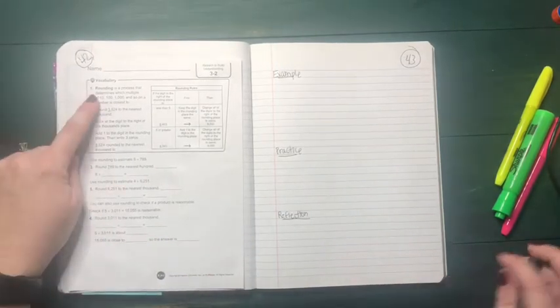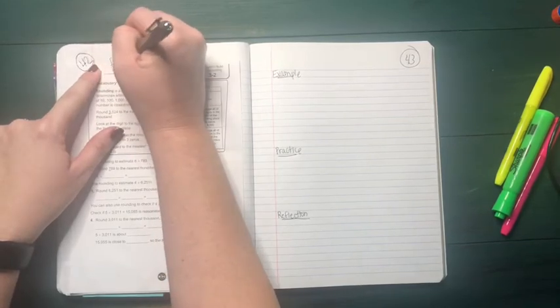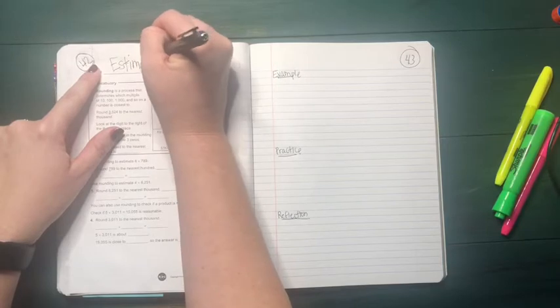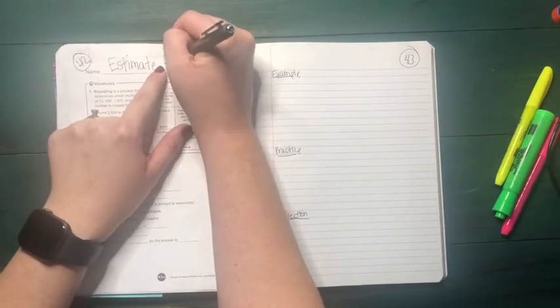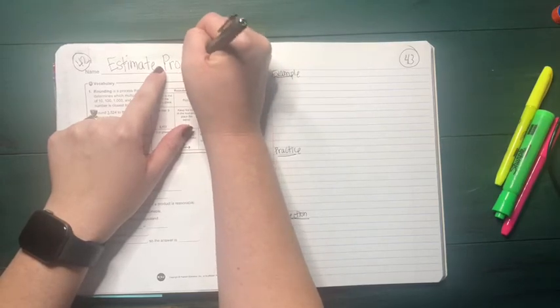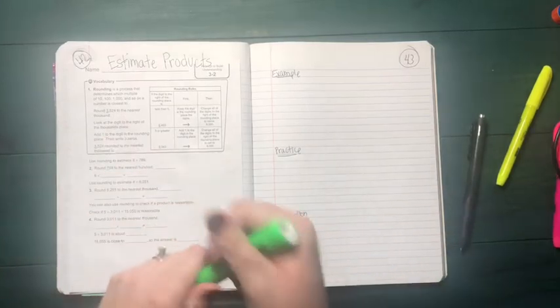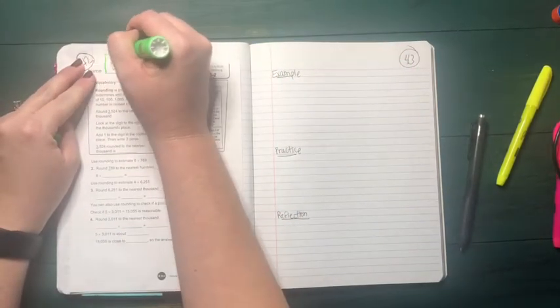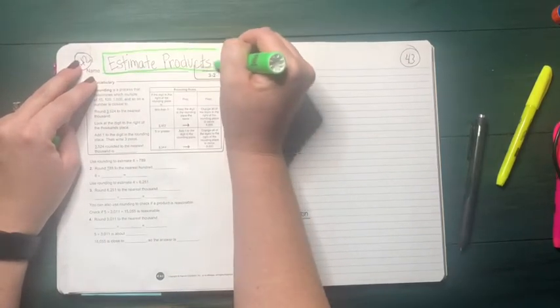On the left, we're going to go ahead and write our title above the teach page. So we're going to write estimate products. That way, when we are moving on to our new lessons and if we need to revisit, we remember what we were focusing on with today's lesson. So estimate products. And just like we have in the past, when we write the title, we're not going to highlight it. We're going to put a highlighted box around it just to let it pop so we can remember what our focus of today's lesson is.